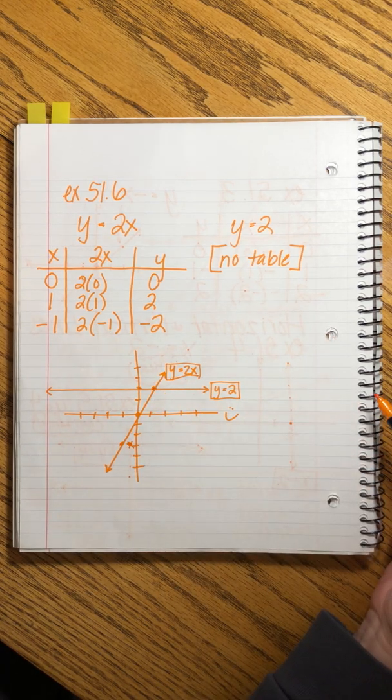But for this lesson, we learned how to graph lines using the table method. Later, we're going to talk about an easier, more efficient way to do it.